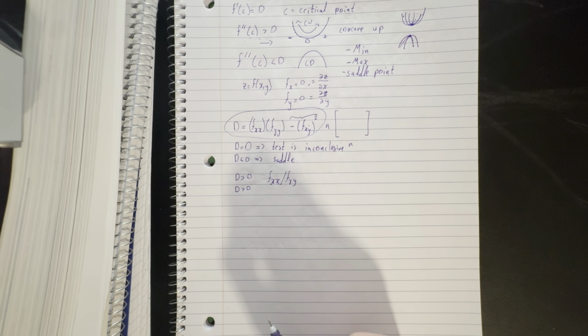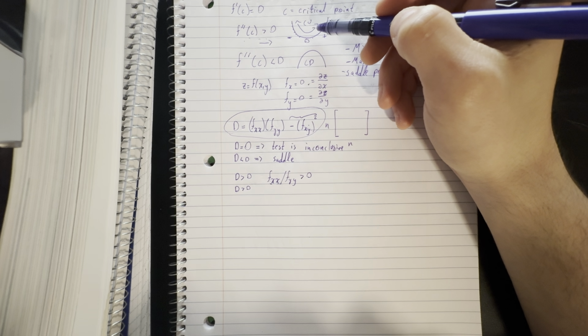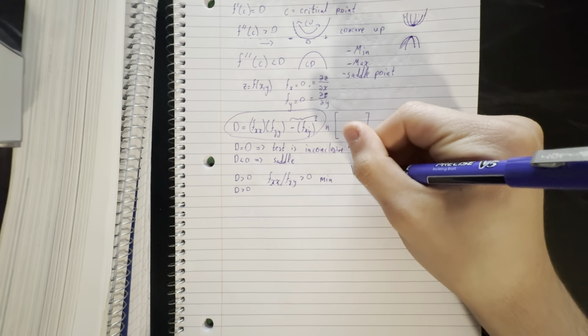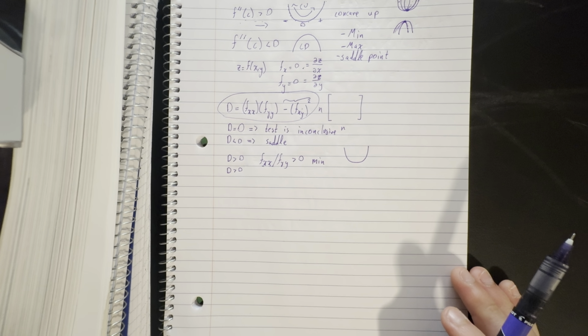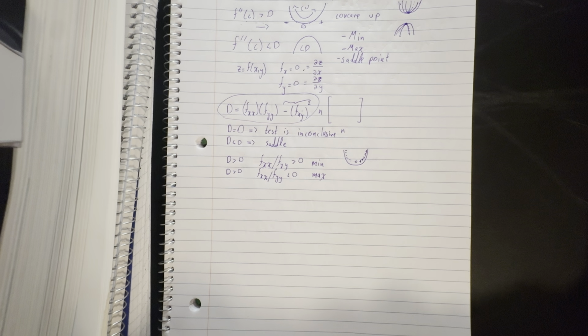So if D is greater than 0 and these guys are both greater than 0, then you could think of it as concave up, so it's going to be a min. You could use the approach that if the second derivative is getting higher as you move in a direction, it's negative, then it's getting smaller, it's 0 now, and now it's increasing, then that's a min. Now, if both of them are less than 0, then that's a max. You could use the same approach if it helps you remember, but really it's just a matter of memorization if you don't want to think about it that way.